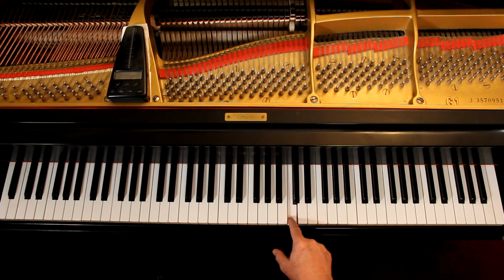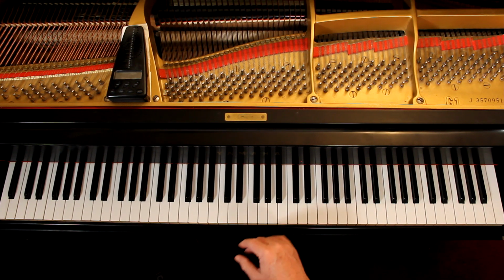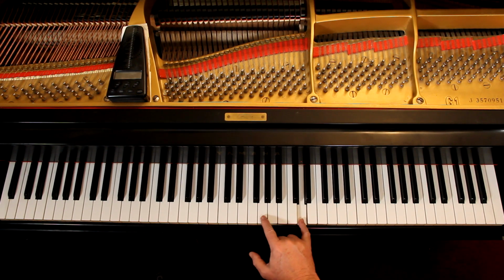So it's 1, 2, 3, 4, 5. That is a fifth, a melodic fifth. I already told you that you can keep going: 6, 7, 8, 9, 10, whatever. Just count up. Whatever the count is, that's the interval.